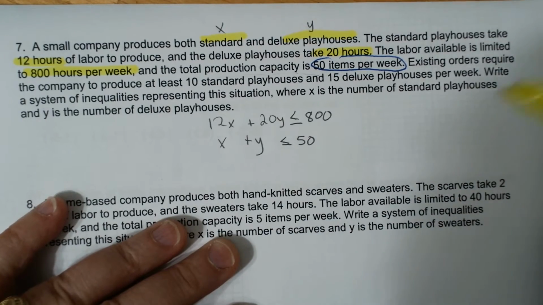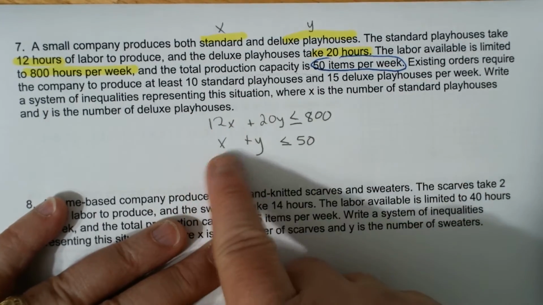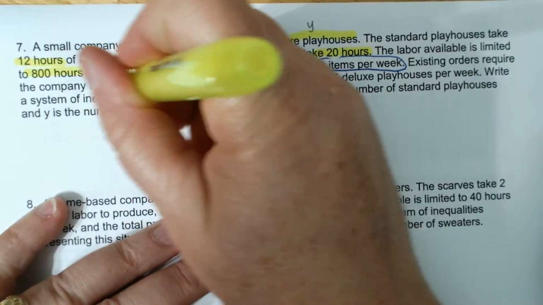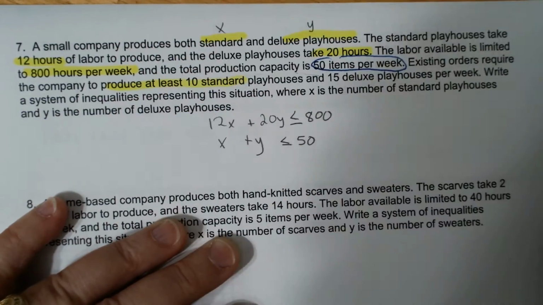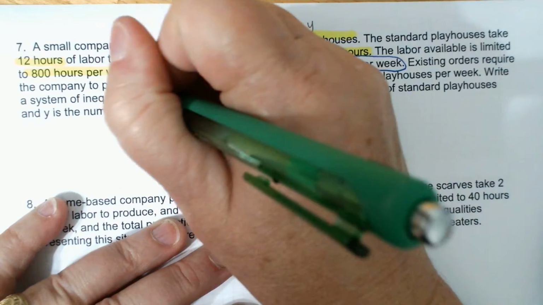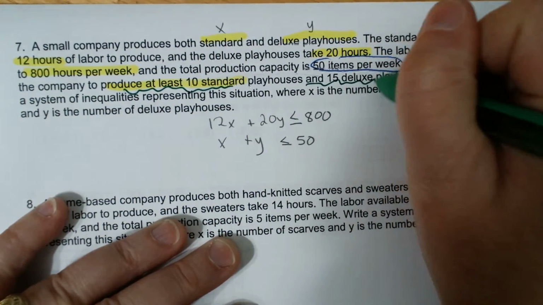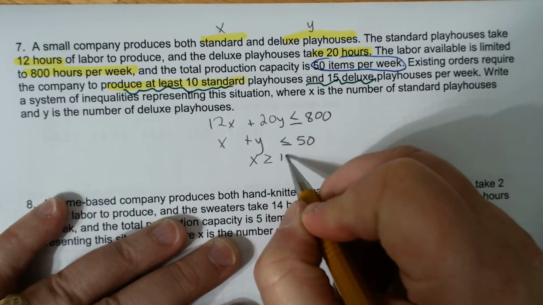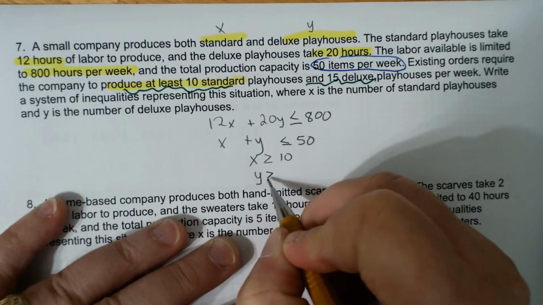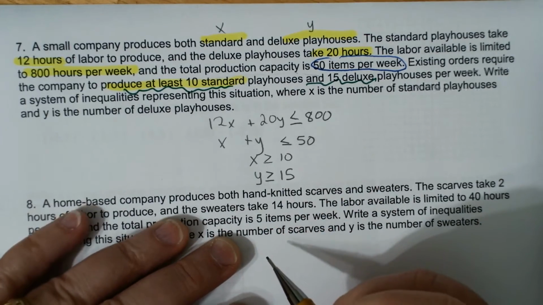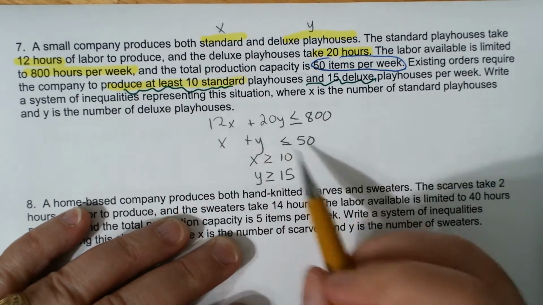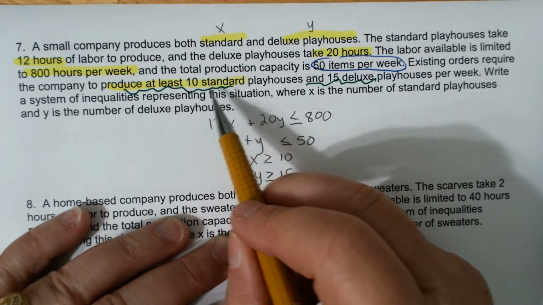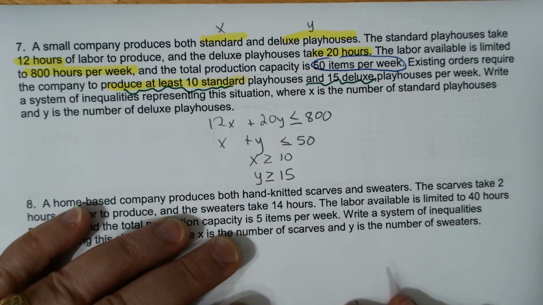And then we can't have 0 of one and 50 of the other, because it tells us that we have to do at least 10 standards and at least 15 deluxe. So then x has to be greater than or equal to 10, and y has to be greater than or equal to 15. If it didn't tell us at least, it would be just these two equations, but it's telling us that in our production we have to do some standards and we have to do some deluxes.